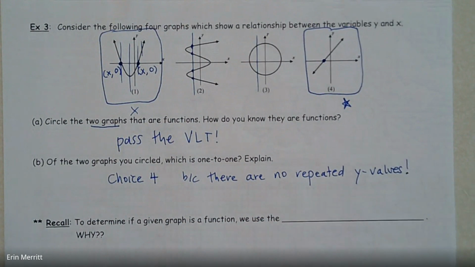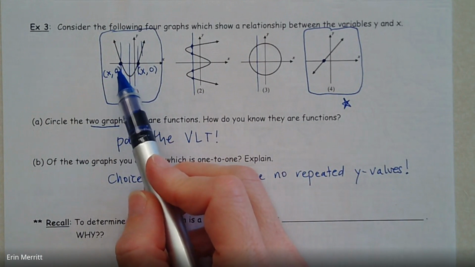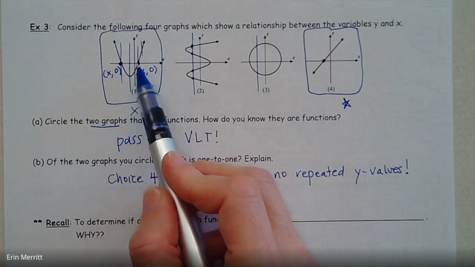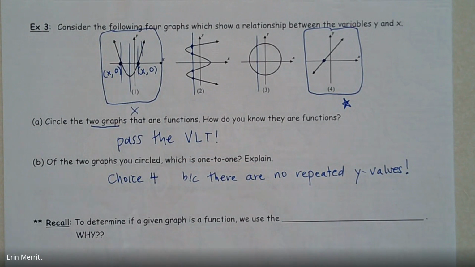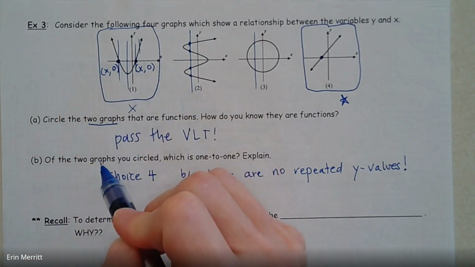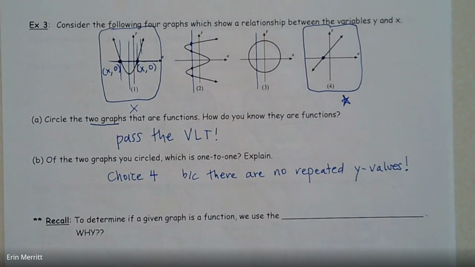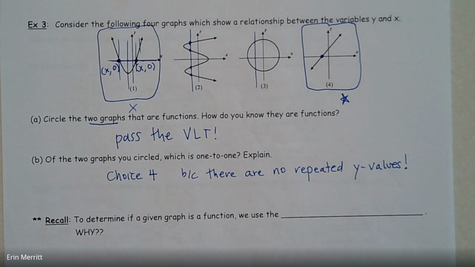values. So if we come back here to be able to spot that graphically, when we would have repeated y values would be if we actually took and drew in a horizontal line through the graph. If it hits more than once, that's a way to check to see if it's going to be a 1-to-1 function.